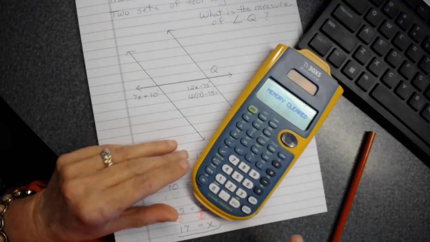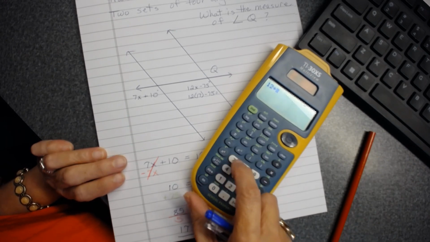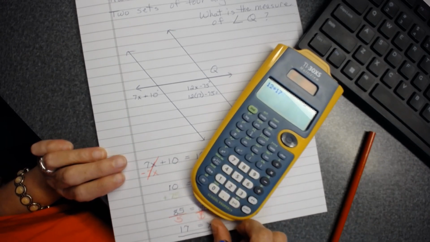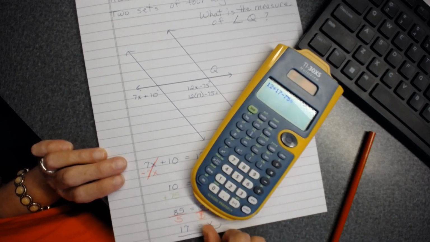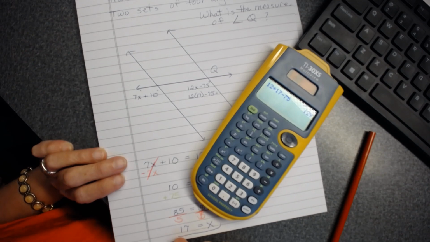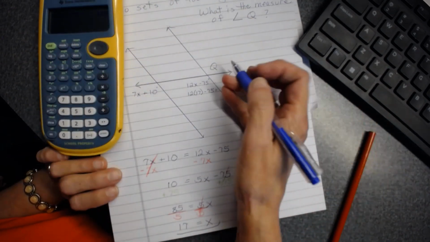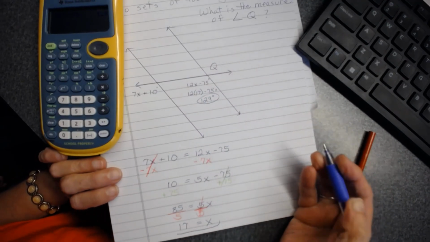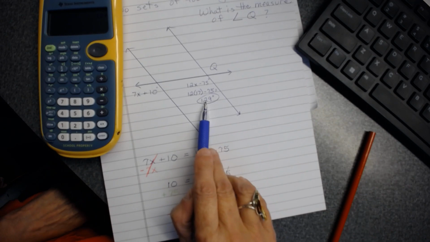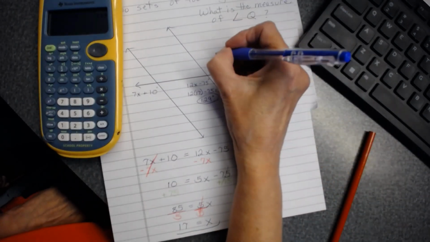See if y'all can see that better over there. 12 times 17 minus 75, enter, 129 degrees. Okay, well, if this angle measures 129 degrees, what is Q going to measure?